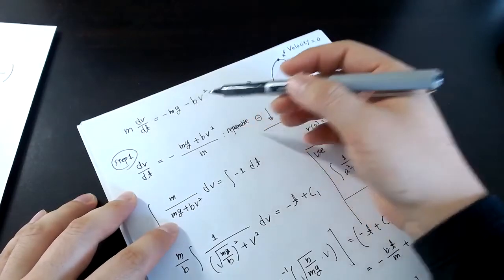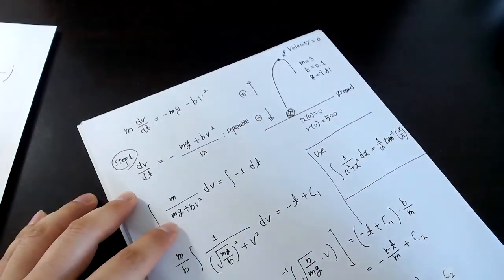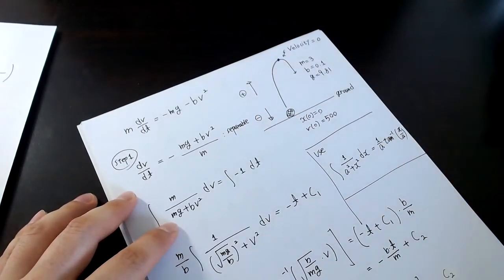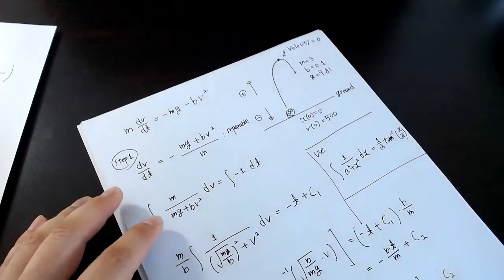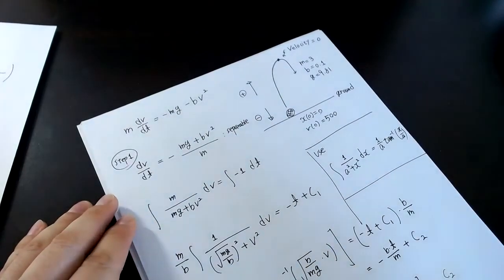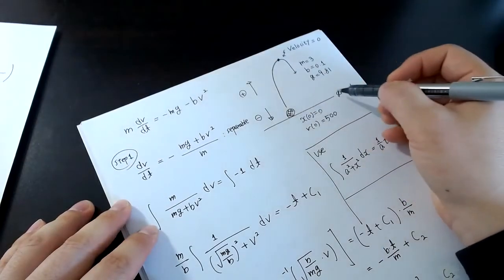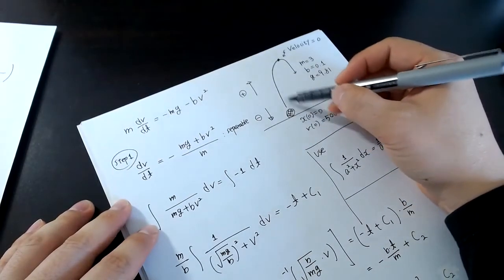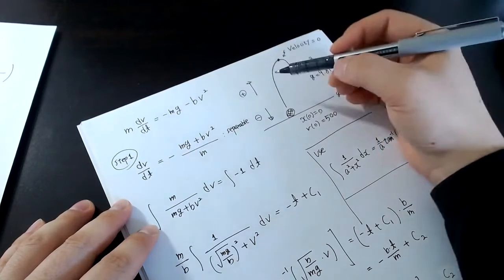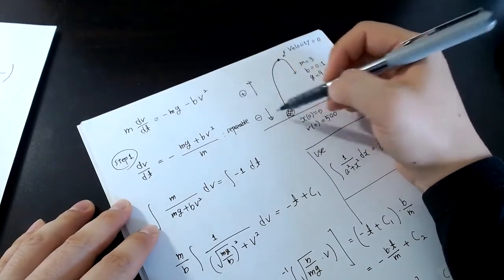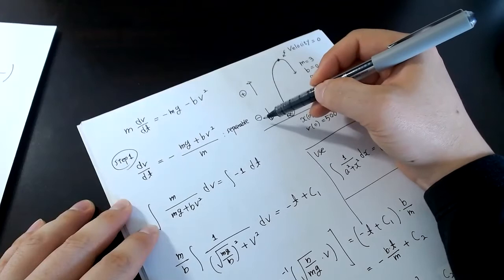So here b is the constant of the air resistance, and then the problem says that the mass of the object is 5 kilograms, and then shot upward from the ground. So there is an object initially on the ground, and then going upward. And then we set the upward as the positive direction, and the downward is the negative direction.